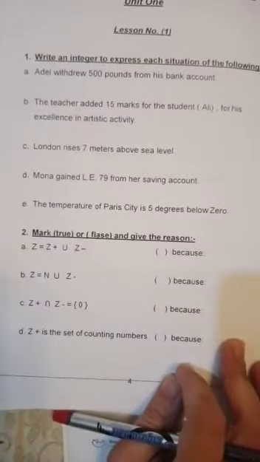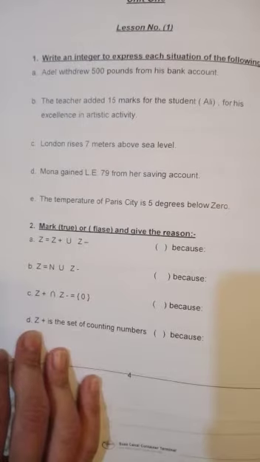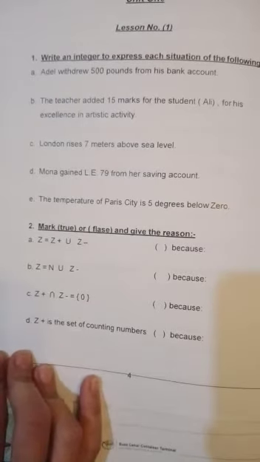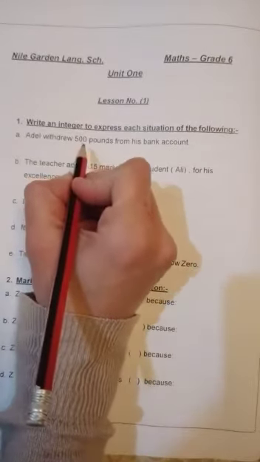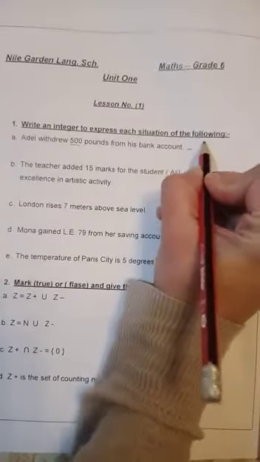Now open page 4, question number 1. Adel withdrew 500 pounds from his bank account. Withdraw means take. He takes 500 pounds from his bank account. Take or subtract 500 will be negative 500.